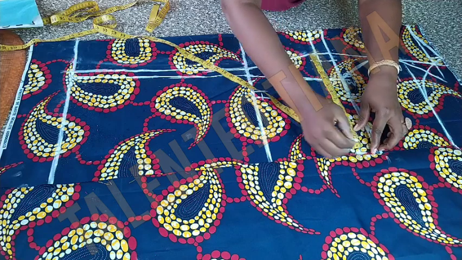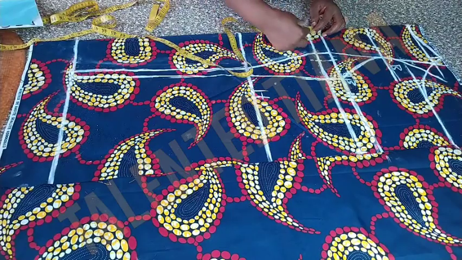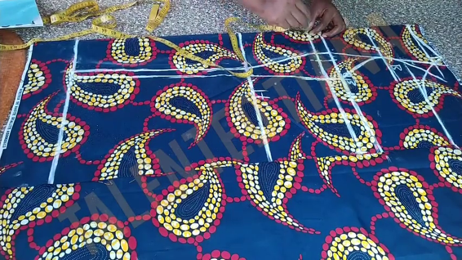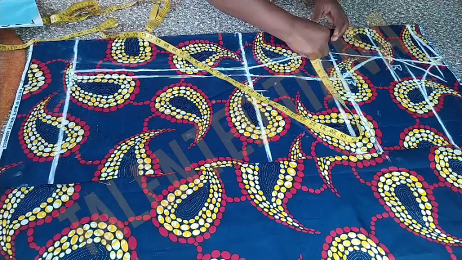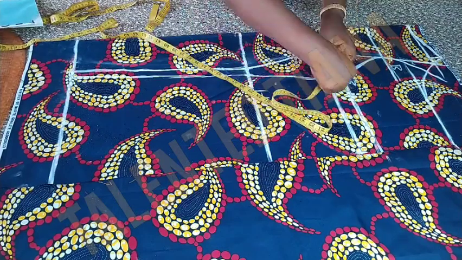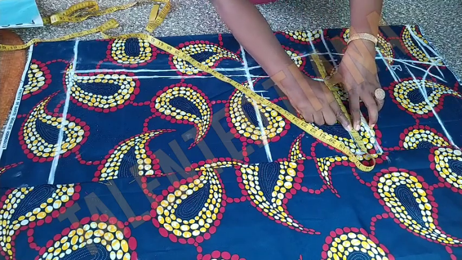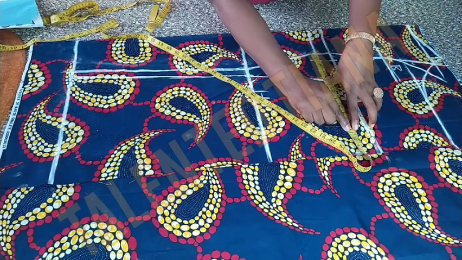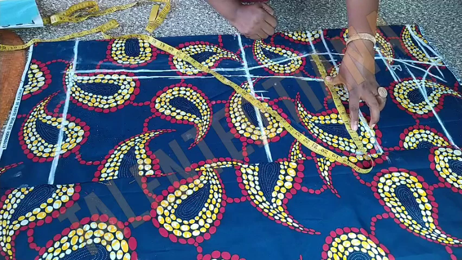Look at the way I did it. Measured with my soft measuring tape. This is 4. And I took my 4, placed it here. This is my client's waist approximately here. 11. I add 2.5 inches. That is 1, 2.5. It's now at 13.5.